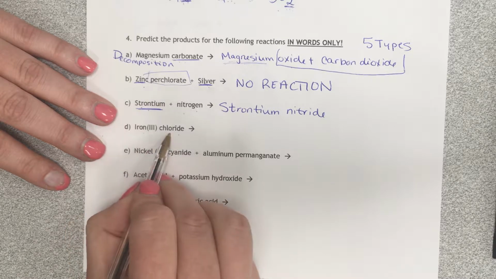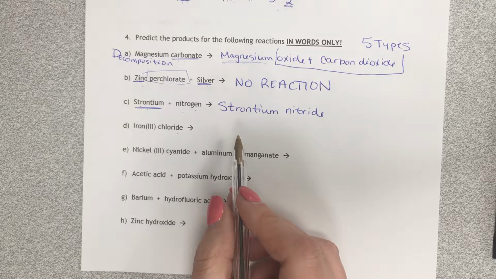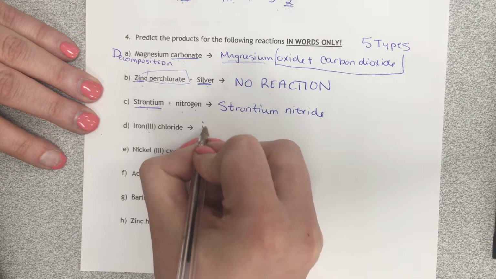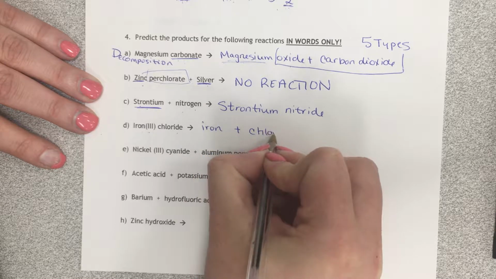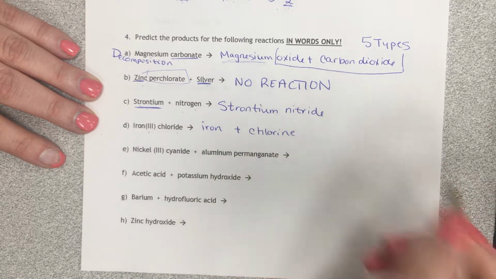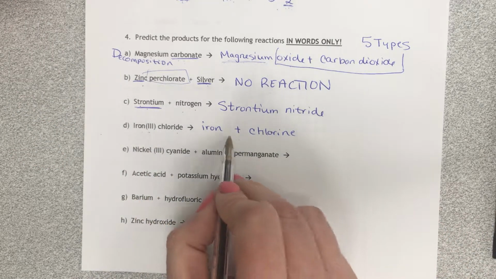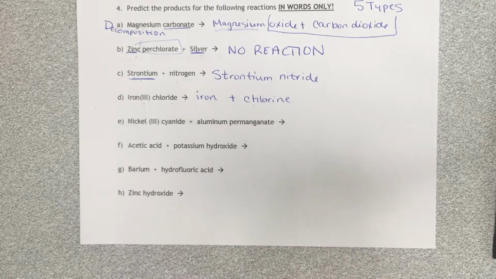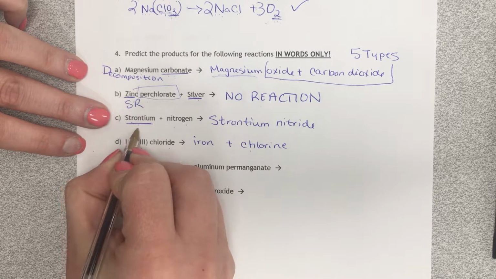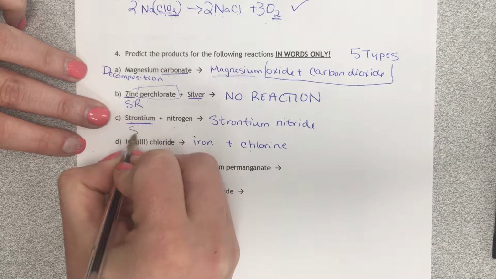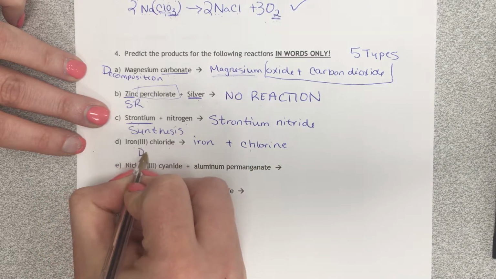Next. Iron 3 chloride. Since we have a compound, it's going to be a decomposition, okay? So we have just iron plus chlorine. Wow, so difficult, huh? That's it. You don't worry about charges, you don't worry about diatomic, monatomic when you're just writing the words. That's it. This is a single replacement. This is a synthesis, okay? This is a decomposition.